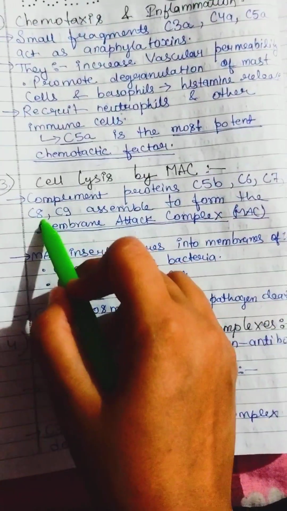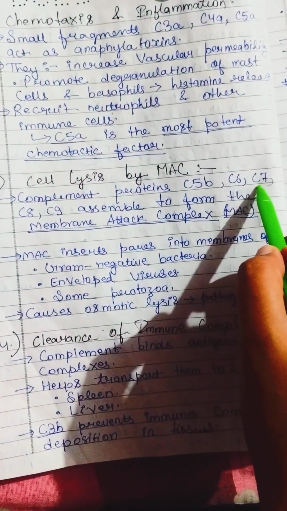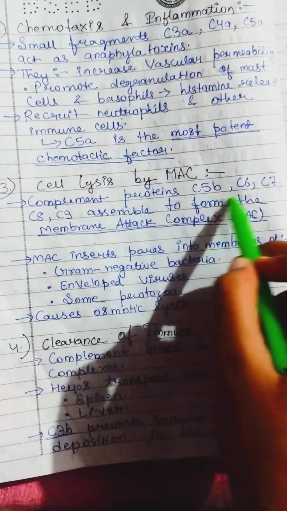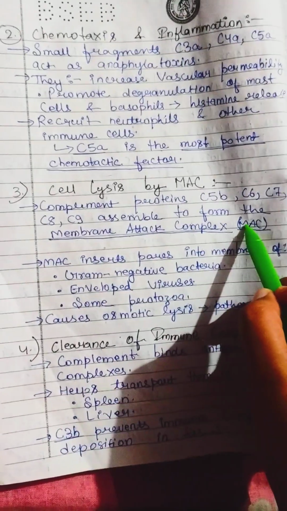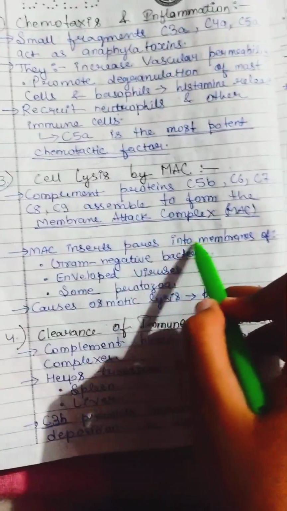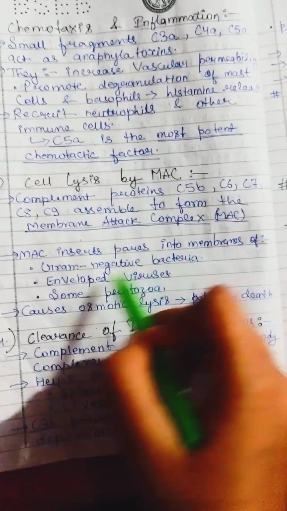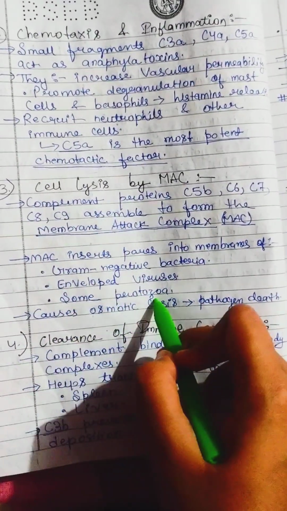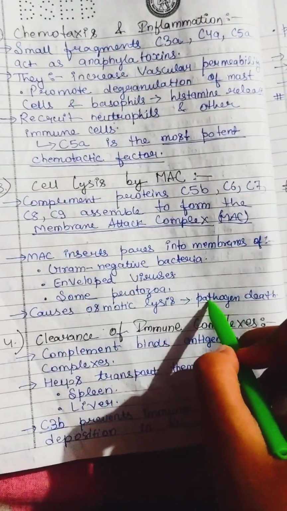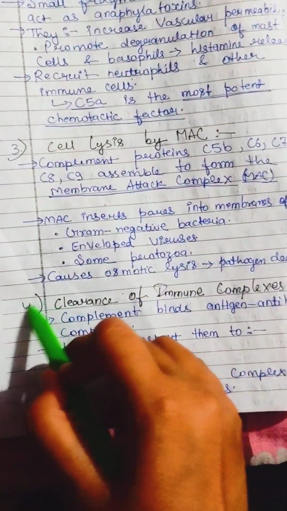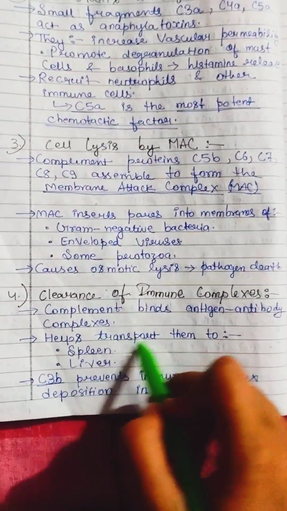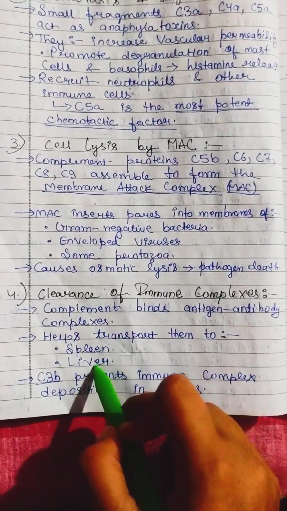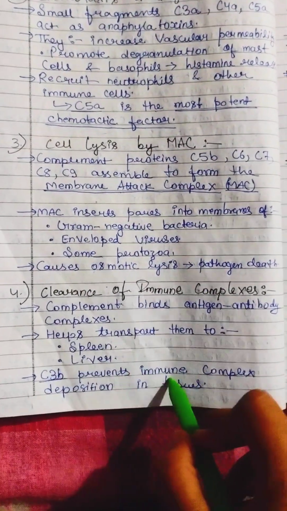Complement proteins C5b, C6, C7, C8, and C9 assemble to form the membrane attack complex, called MAC. MAC inserts pores into membranes of gram-negative bacteria and enveloped viruses, causing osmotic lysis and pathogen death. Fourth is clearance of immune complexes. Complement binds antigen-antibody complexes and helps transport them to the spleen and liver. C3b prevents immune complex deposition in tissues.